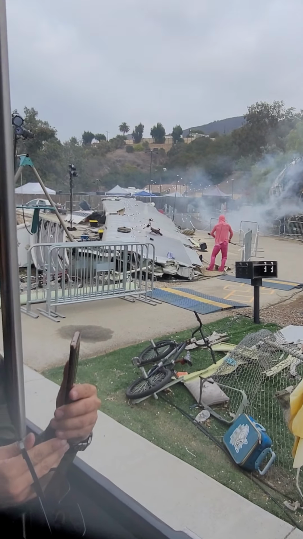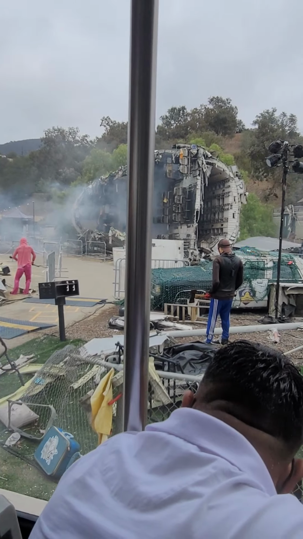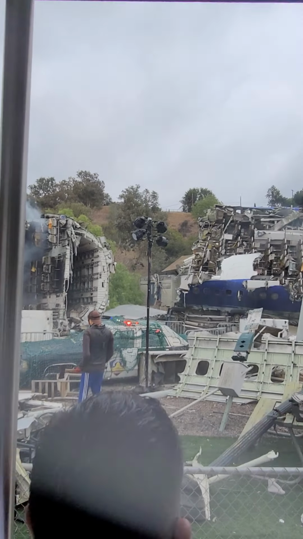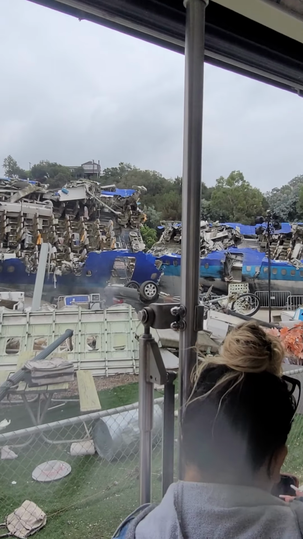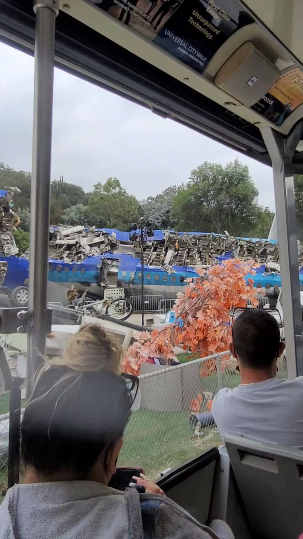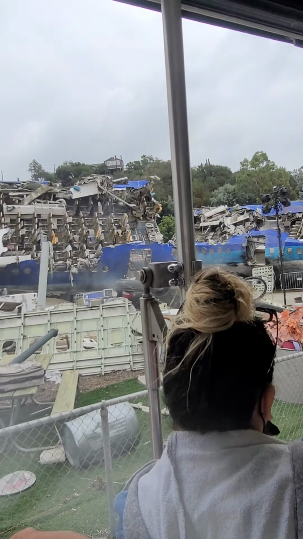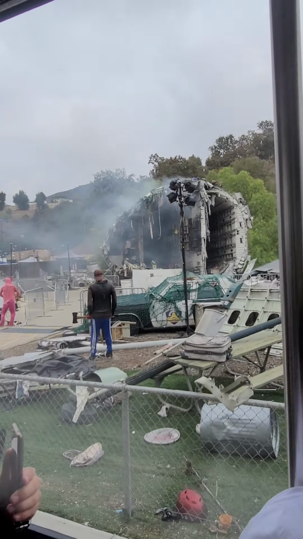Now, the answer to the first question that everybody has about this set is yes. This was, at one time, a fully functional, honest-to-goodness 747. It had been retired. They could no longer fly it. It was sitting in an airplane graveyard out in the Mojave Desert. It was purchased by the producers of this film, Paramount Pictures, for only a little bit more than $60,000.